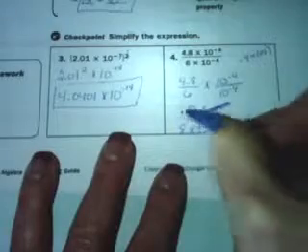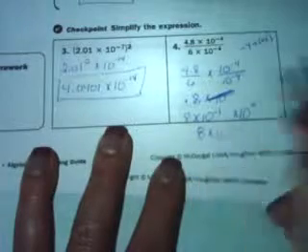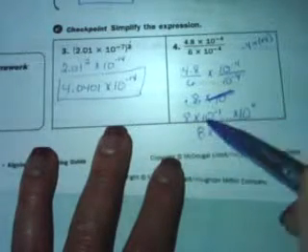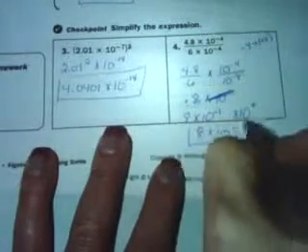It was here, so I had to go what? Back one? Okay, so that's going to leave me with 8 times 10 to the, multiplying like bases, we add their exponents. Negative 1 plus 0 is negative 1. Now it's in scientific notation.